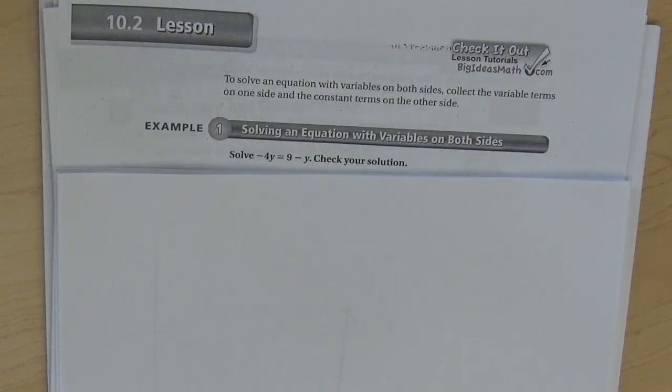Okay, so welcome to section 10.2. In this lesson, we are still just learning how to work more with two-step equations. There are no definitions and there are no key concepts for us to talk about. We just have to see how these problems are going to go.